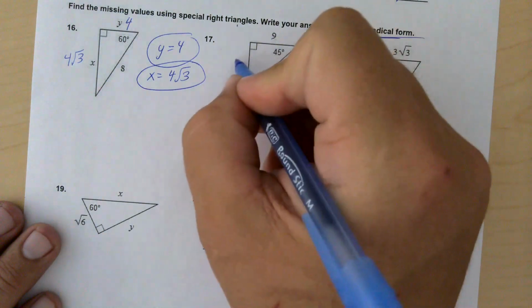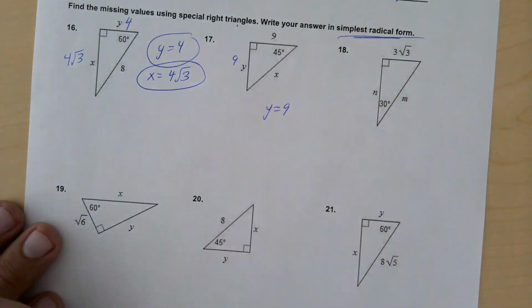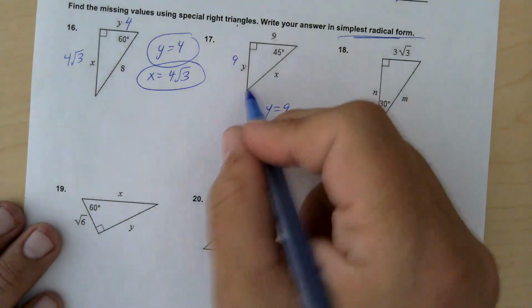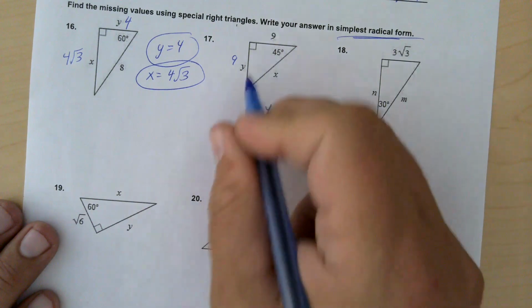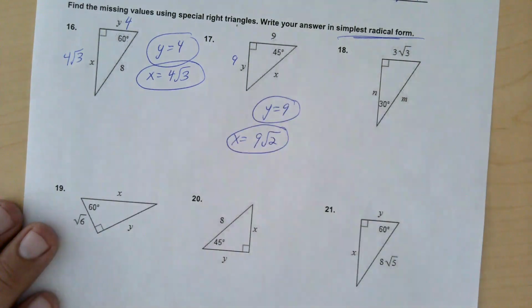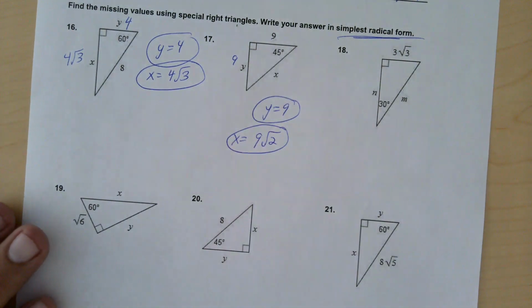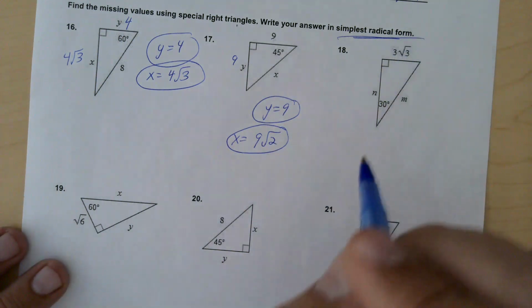If this is 9, it forces y to be 9. Both legs have to be the same. And then the hypotenuse, the bigger side, is going to be my leg times root 2. So just leave it in that form. Okay, no decimals necessary.